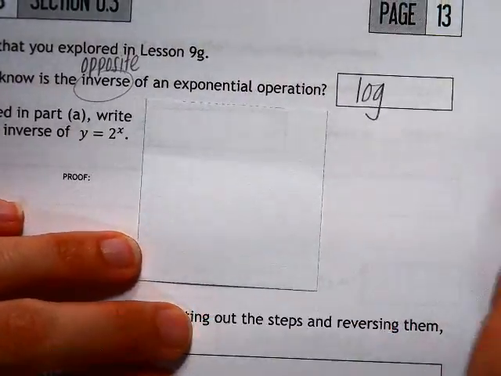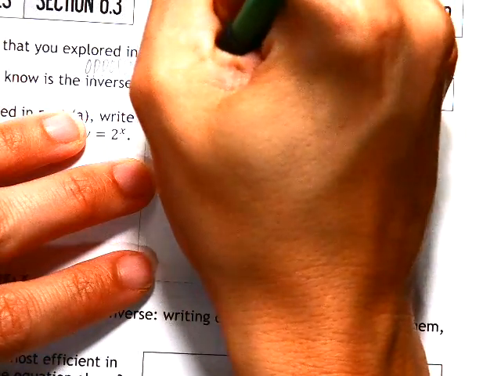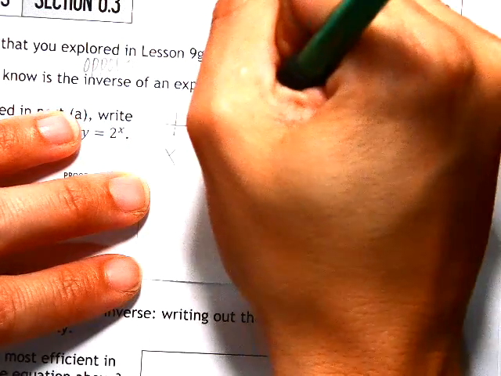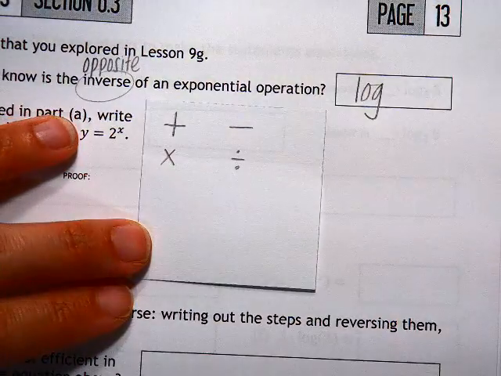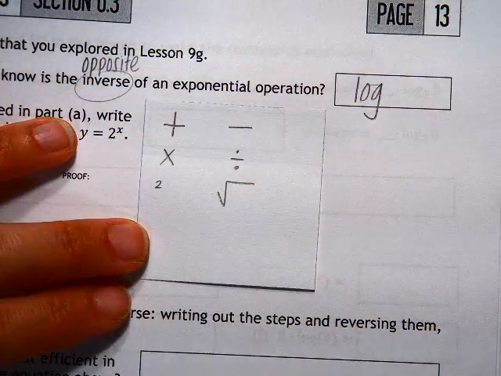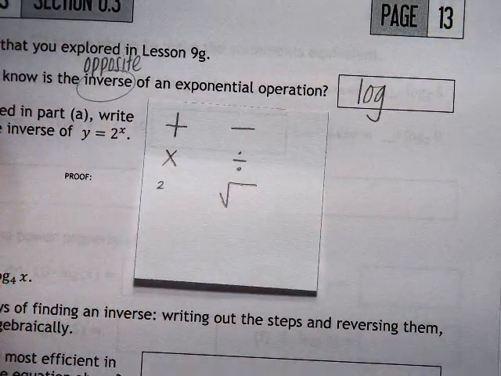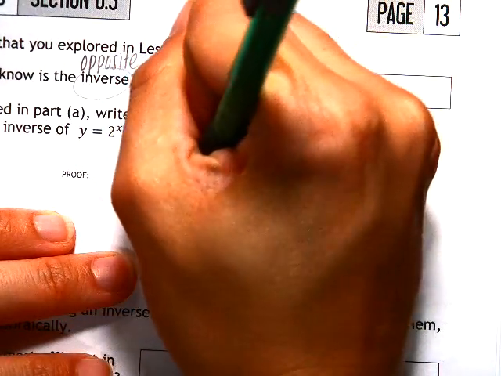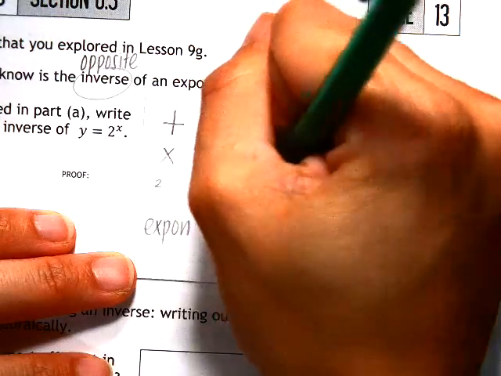So think about what you've learned in algebra so far about opposites. We know that the opposite of adding is subtracting. We know that the opposite of multiplying is dividing. We know that the opposite of squaring something is square rooting something. So we have lots of opposites that we know. And now we know that when we have something exponential, its opposite is a log.